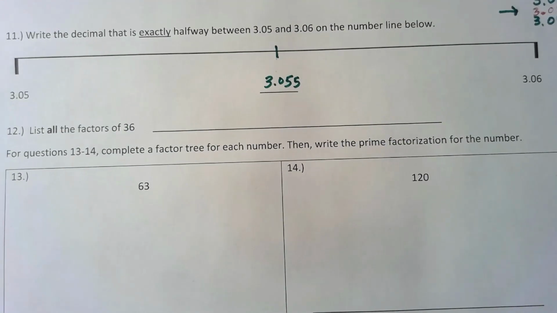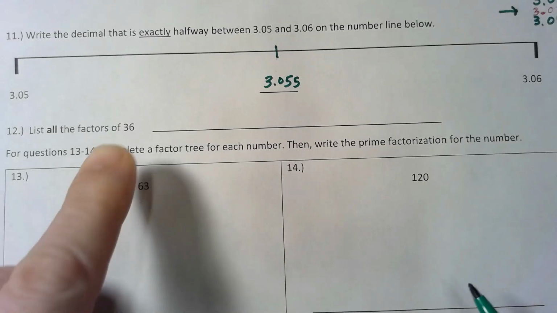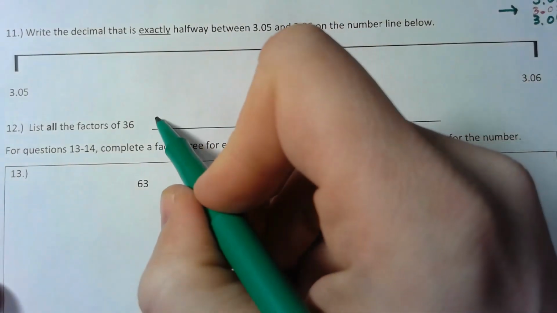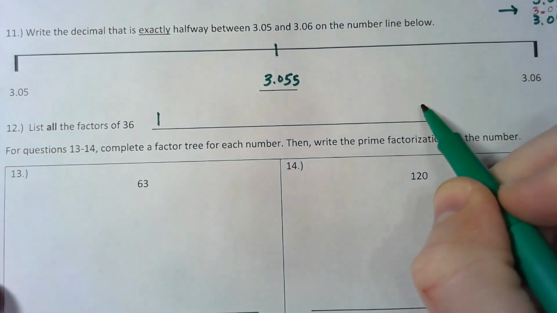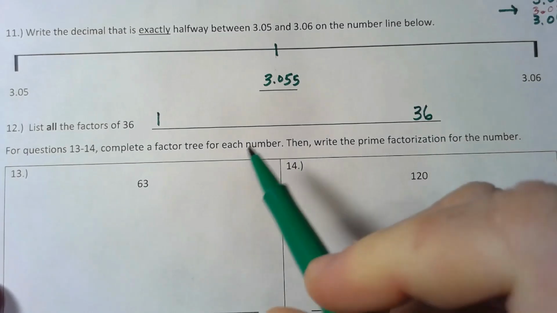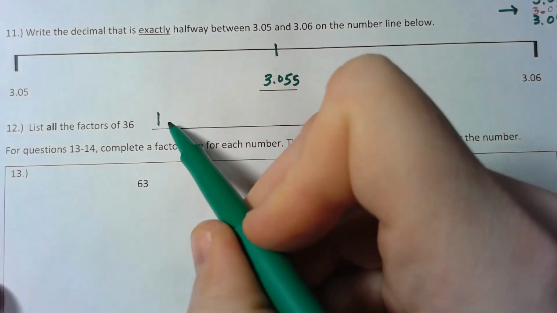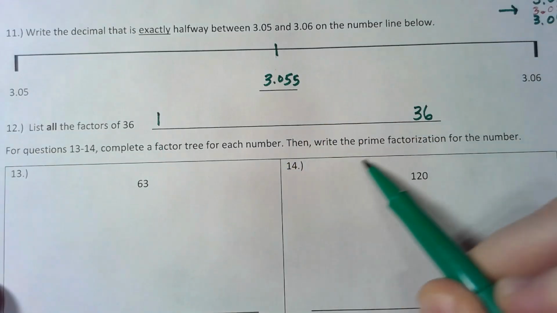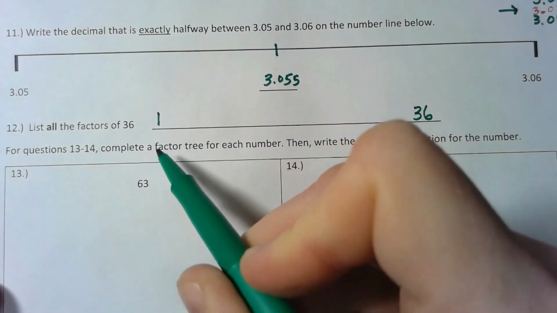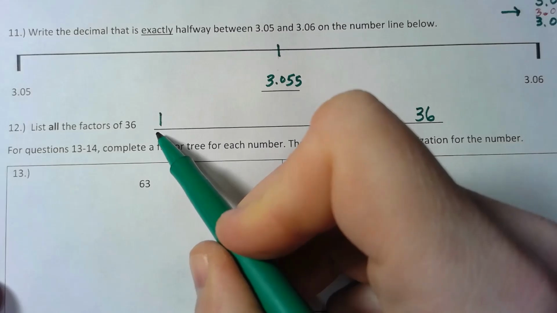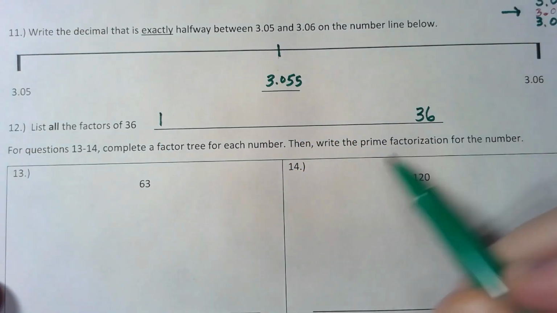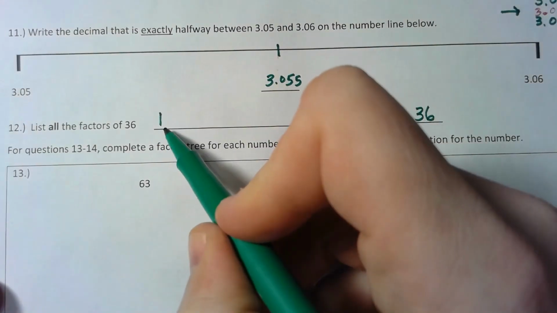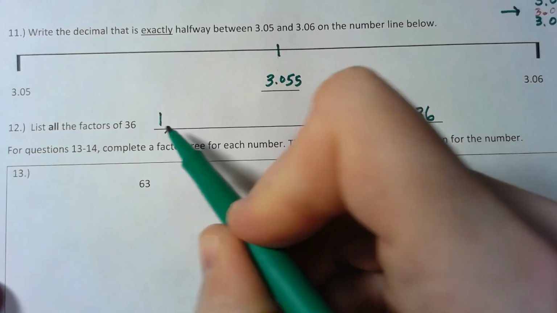Question 12 says, list all of the factors of 36. So when we're listing factors, we're looking for pairs of numbers that multiply to equal 36. So I'm going to start out with 1 and 36 because I know that every single number has 1 as a factor. And you can make this as a rainbow and connect them if you want to. Unfortunately, the way I have this written or printed out, if I connect it with a rainbow, I'm going to run into these two problems below, so I'm not going to, but you can on your scratch paper if you want.